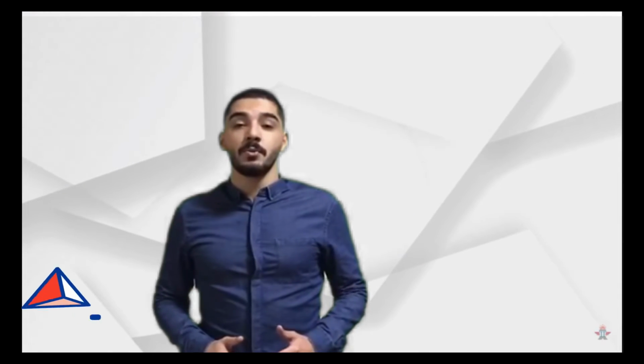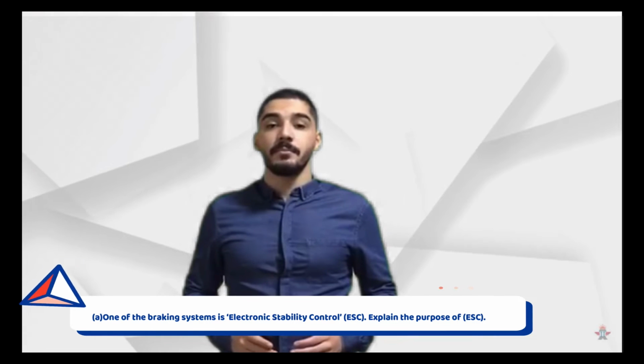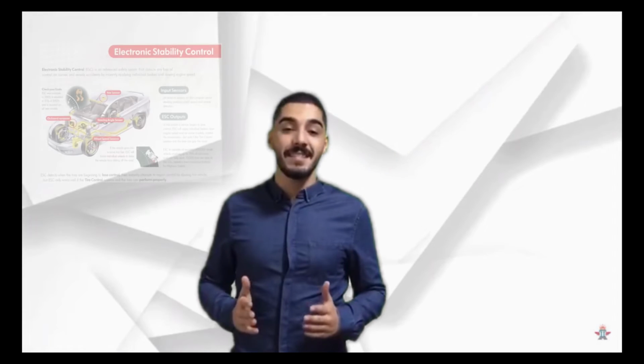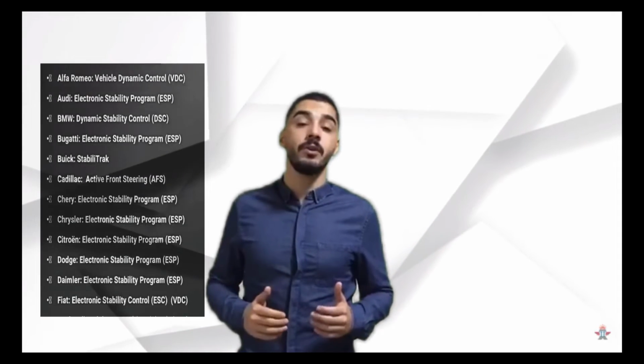For the first question, what is required is to explain the purpose of the ESC. ESC, Electronic Stability Control system, has many names according to the manufacturer. ESC is a low-cost technology that reduces the risk of a driver being injured in a crash as a result of losing control of a vehicle by around 30%. It works in conjunction with the vehicle's anti-lock braking system, ABS, traction control, TC, and electronic power steering, EPS.